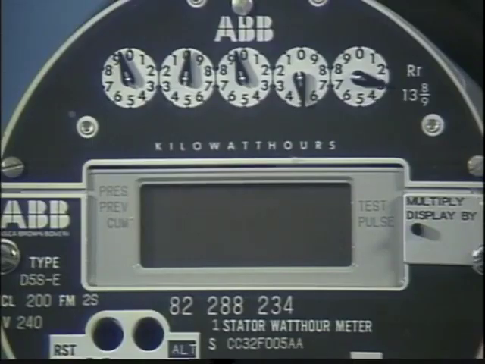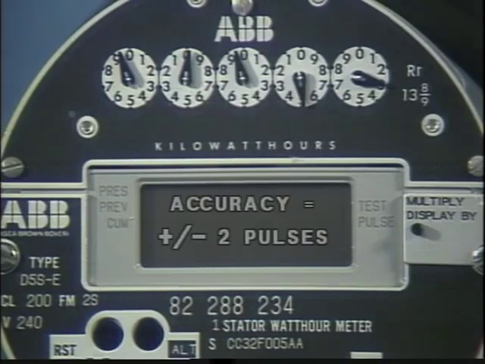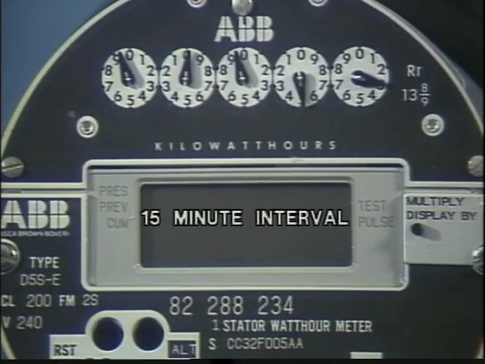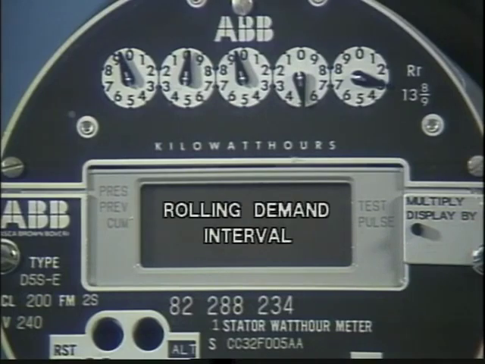The information that an electronic demand register can record, track, or display varies with the manufacturer, model, and how the register is programmed. Typically, electronic demand registers are accurate to within a few pulses. A pulse doesn't even equal one disk revolution, so accuracy is measured in tenths of a percent of reading. Many features of the electronic demand register are programmable. For example, the register can be programmed to any time interval desired. The register can also be programmed to provide what is known as a rolling demand interval.